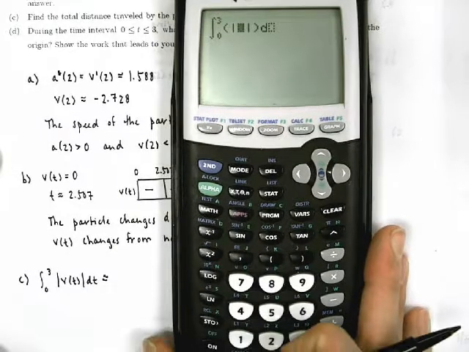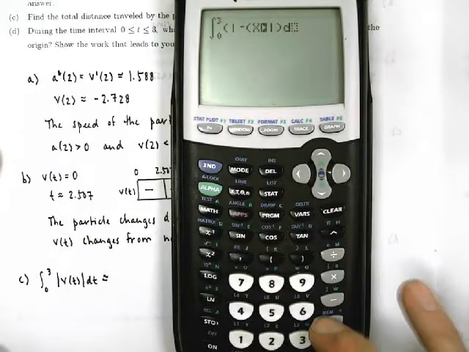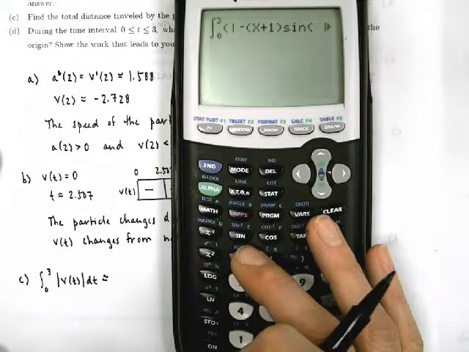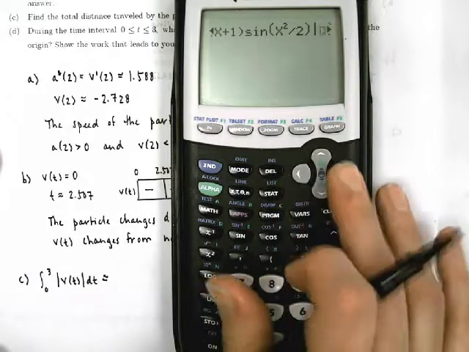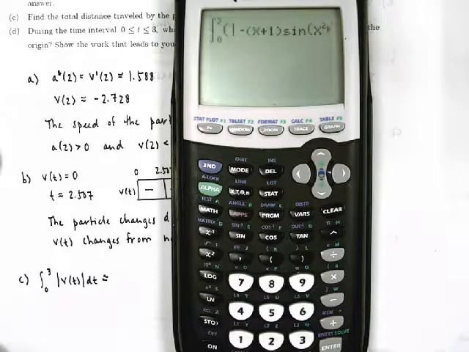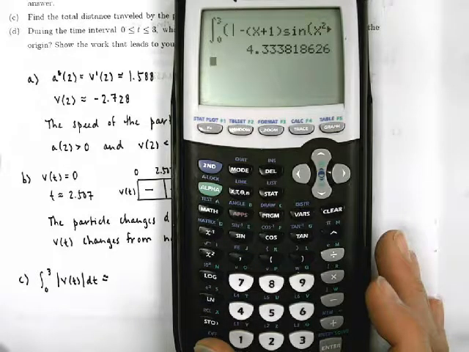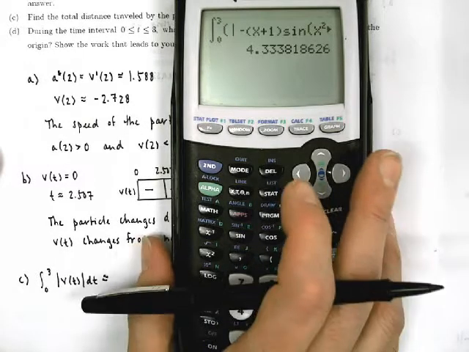of the absolute value. Our function was the opposite, x plus 1, times sine of x squared divided by 2. And dx. And then we wait for it to come up. Okay, and we get 4.334.